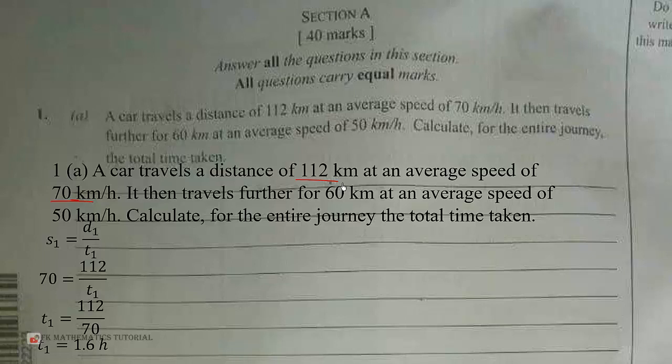Then the second journey, we have the same formula: average speed equal distance over time taken. So we substitute this time the average speed, which is 50 kilometers per hour, and the distance, which is 60 kilometers.